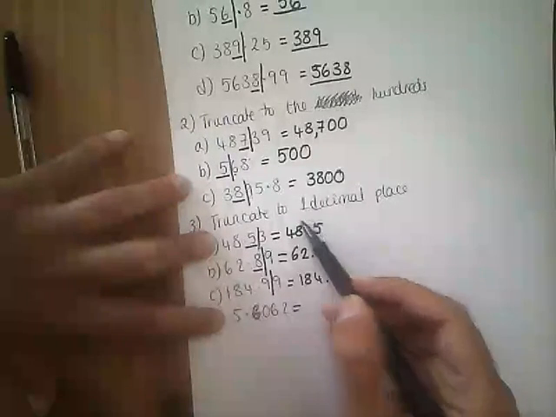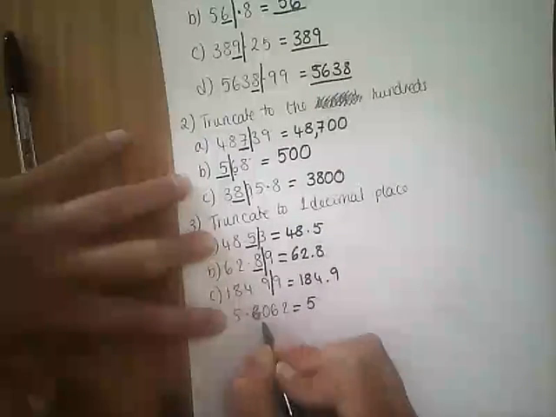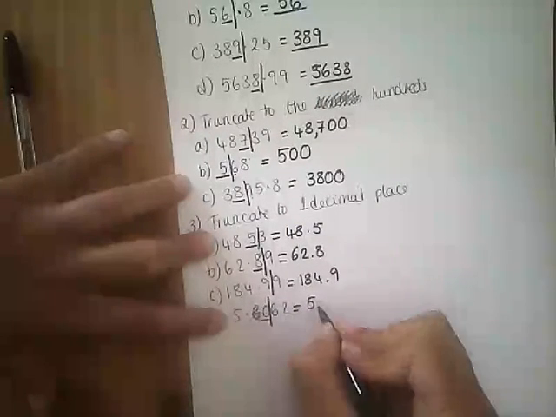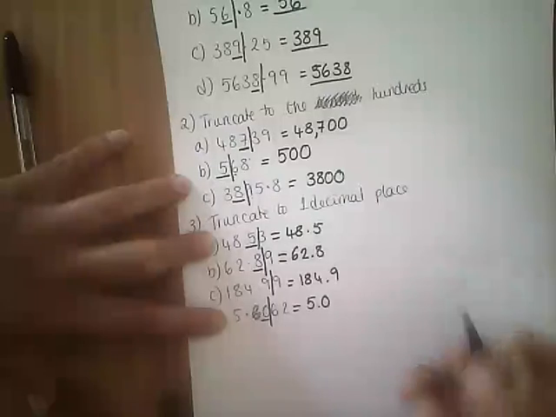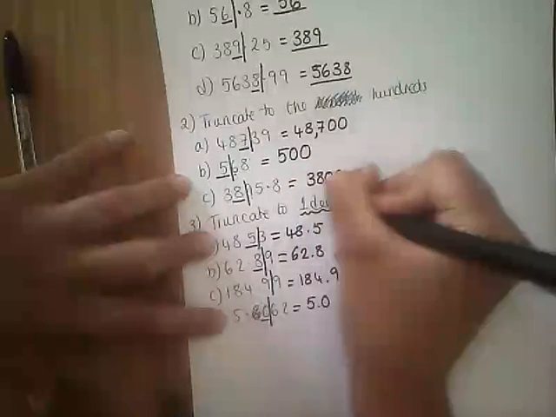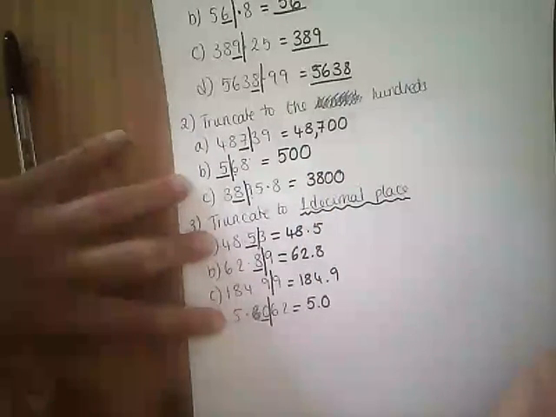Let's truncate this to one decimal place. Here's the one decimal place, chop it off, 5.0. Now you don't need the 0.0, but I would here because it asks for one decimal place, so you ought to give your examiner one decimal place to go with. Okay, that is truncation.